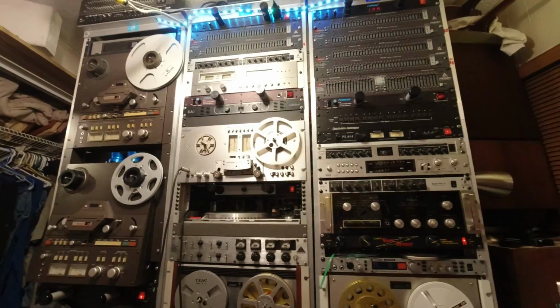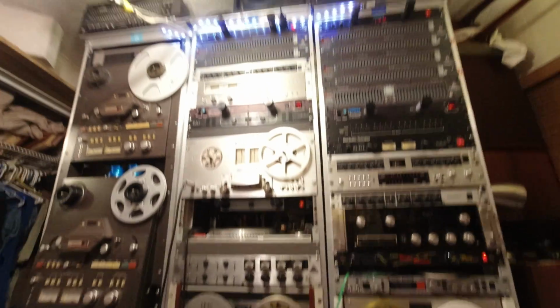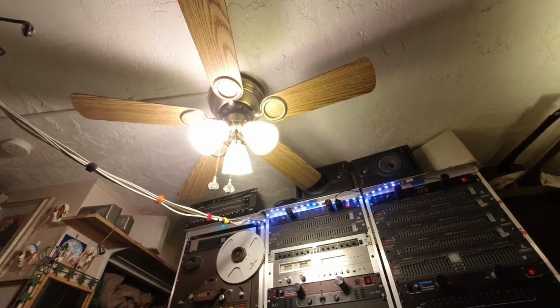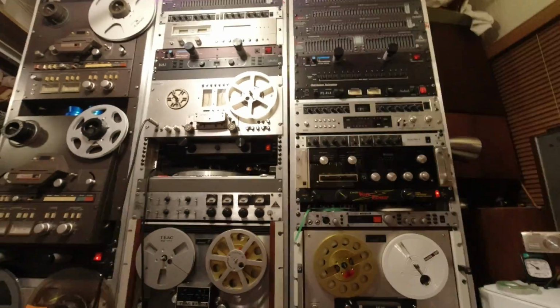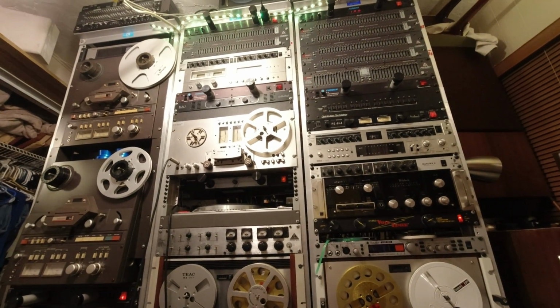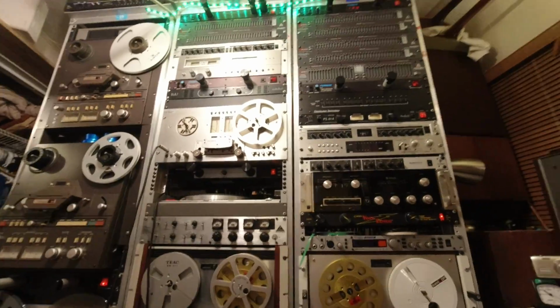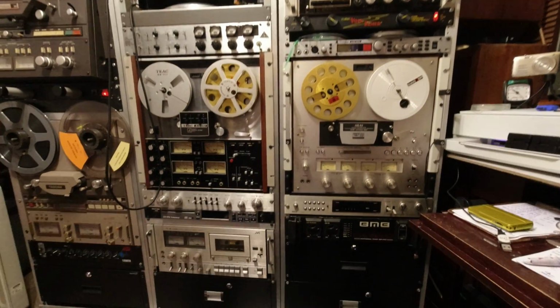There it goes dim again. Why would it do that? Why would that go dim like that? And shuts itself off. And then turns itself on again.